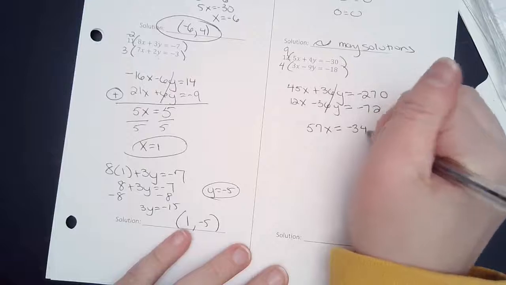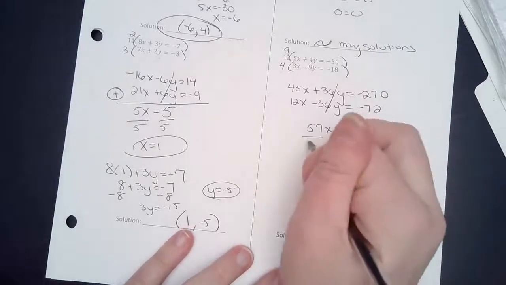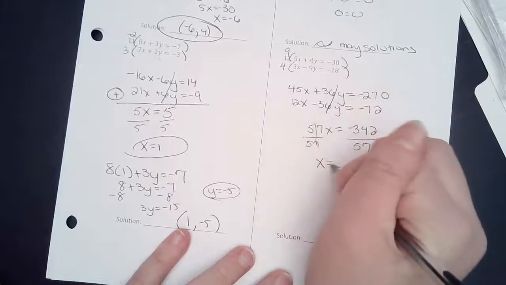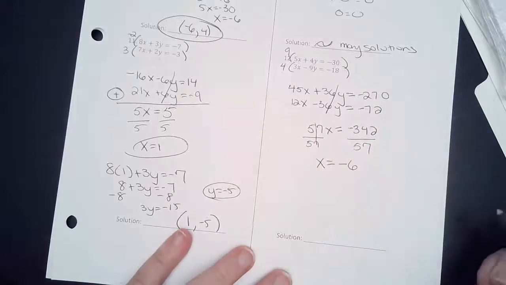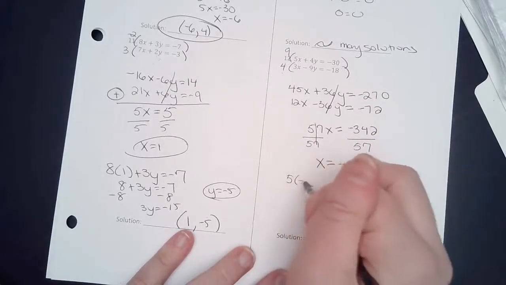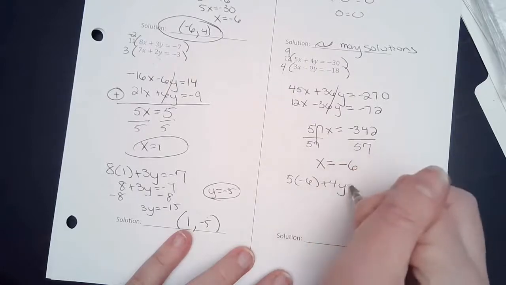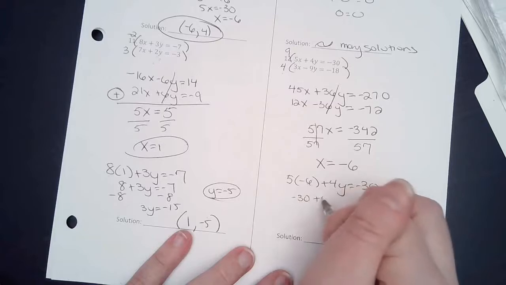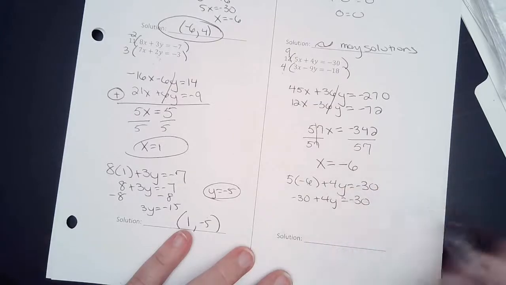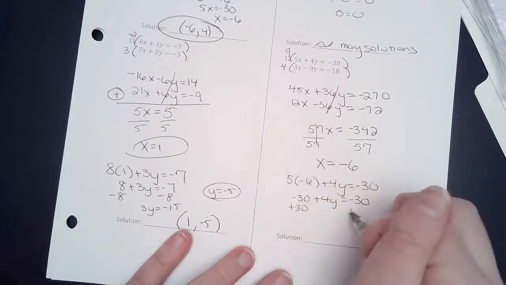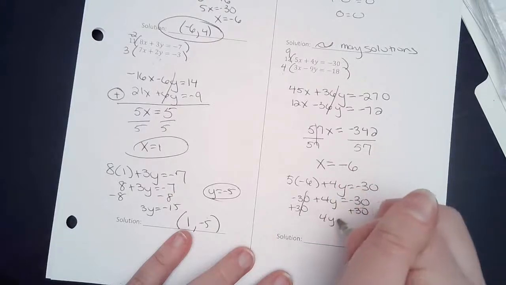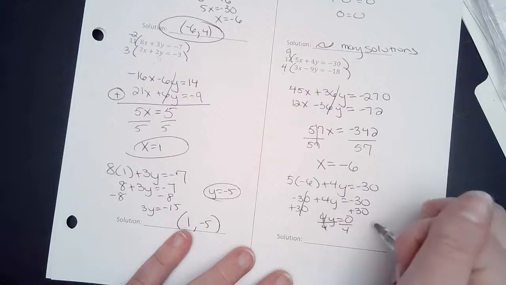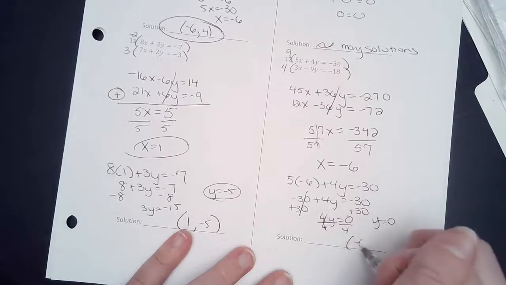So then I divide both sides by 57, and x equals negative 6. So when I plug that guy back in, I'm just going to use the first one. 5 times negative 6 is negative 30. Add 30. 4y equals 0. Divide both sides by 4. 0 divided by 4 is 0. So my coordinate point is negative 6, 0.